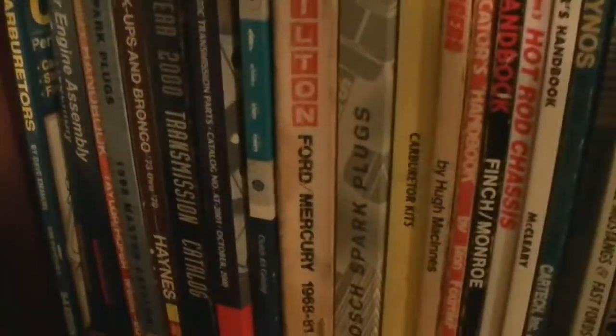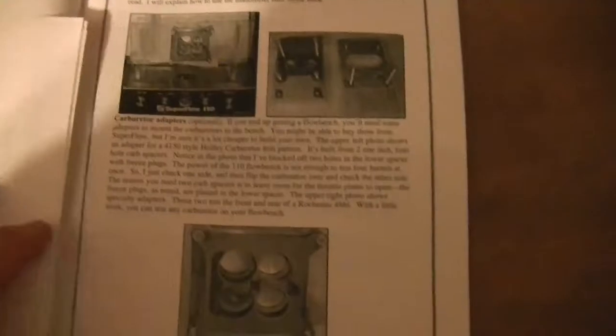And this book on the end here was actually kind of disappointing. I paid a lot of money for this. It came from RacingSecrets.com. Home Porting the Holley Carb. Wasn't anything in there that I hadn't already done when I was about 20 years old.